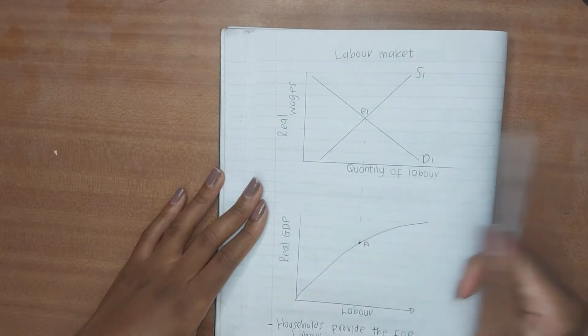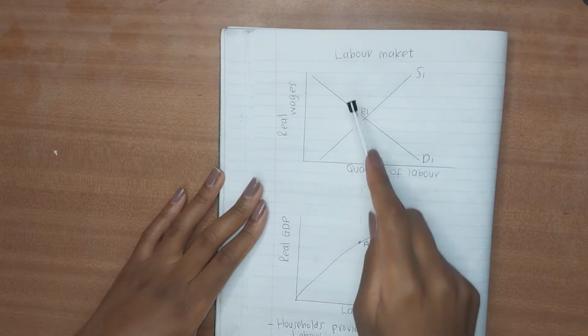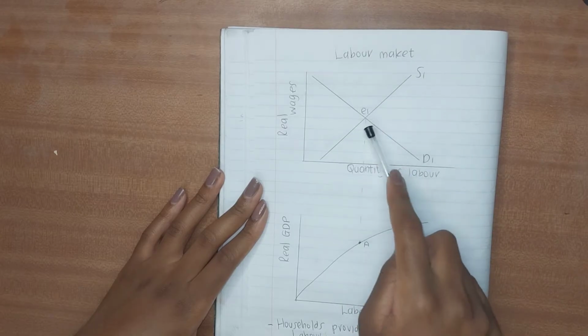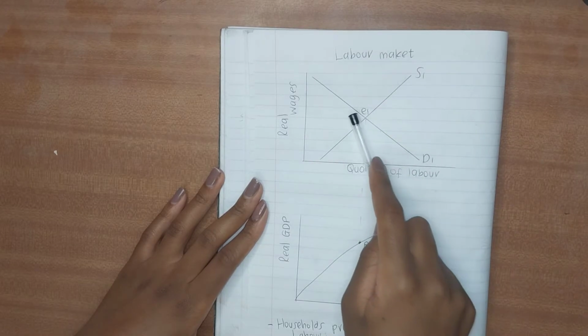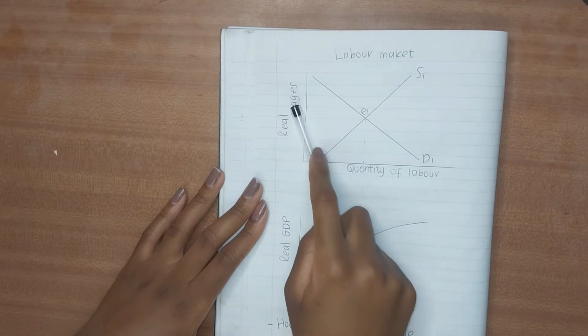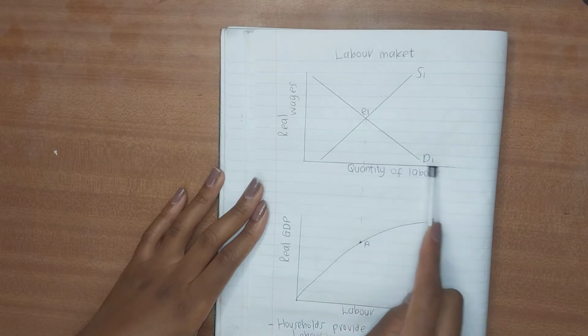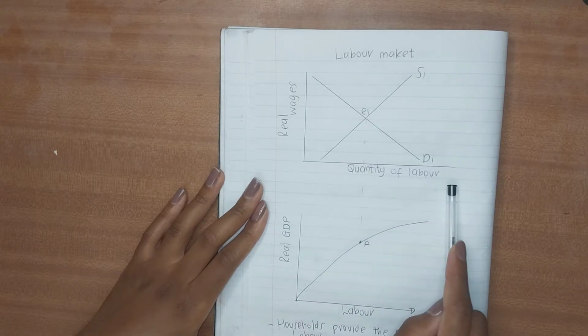As in any market, you have the supply and the demand, and where they meet, you have the equilibrium quantity of labor and the equilibrium real wage. So we are comparing the real wage as well as how it changes when the quantity of labor changes.